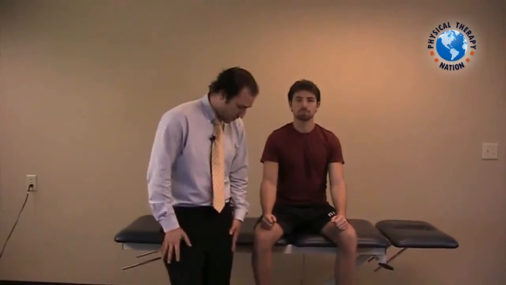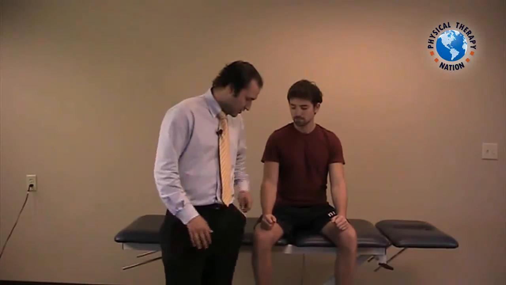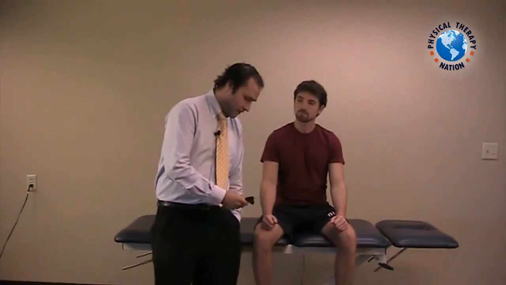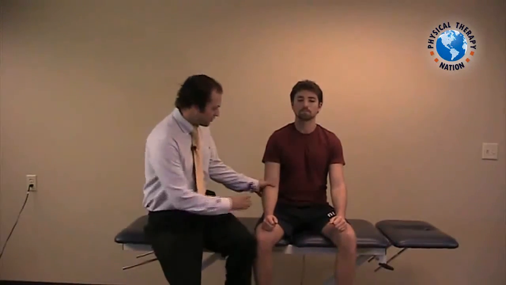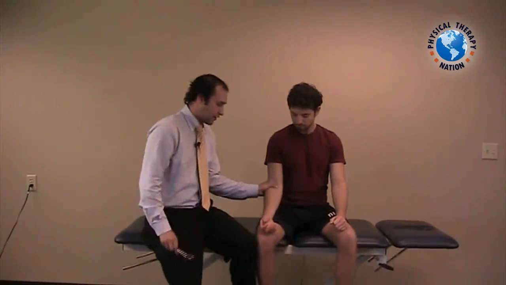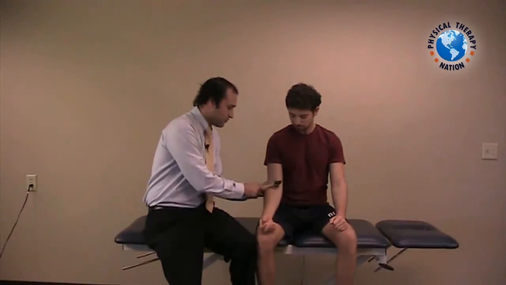Next, what we'd like to do is assess for the reflexes. So I have a reflex hammer right here. We can test the biceps brachii tendon for the C5, C6 reflex, as well as the brachioradialis tendon for the same nerve root contributions. So I'll isolate the biceps tendon here, placing my finger directly over it, and now I'm going to apply the force through my thumb.